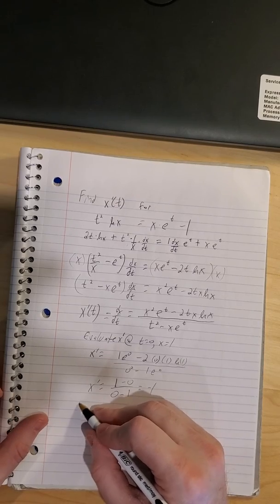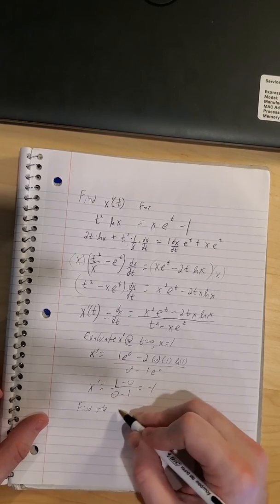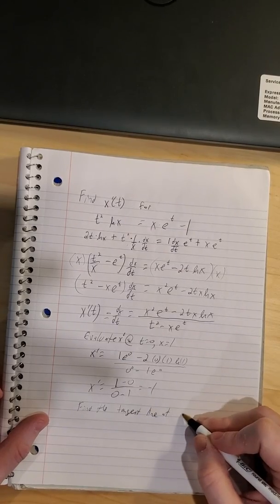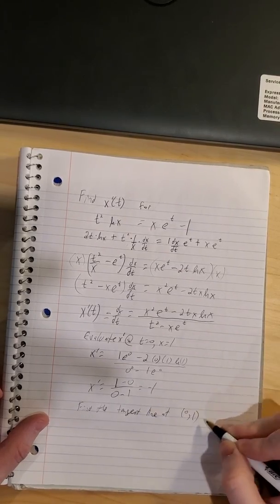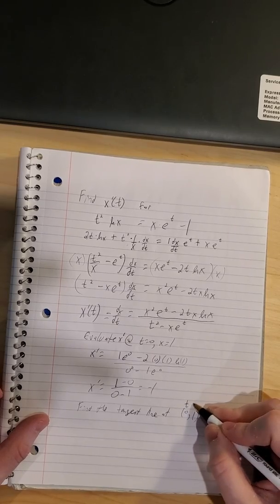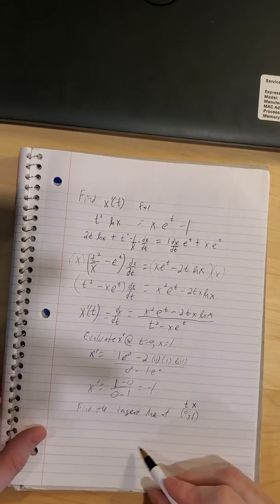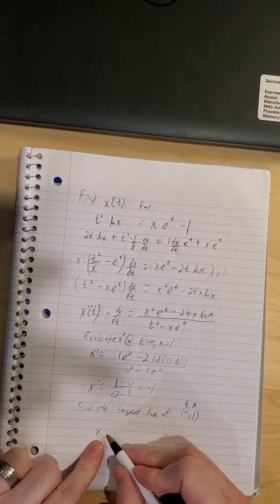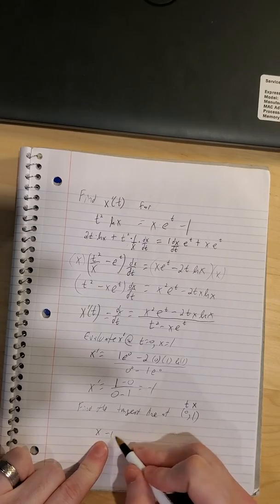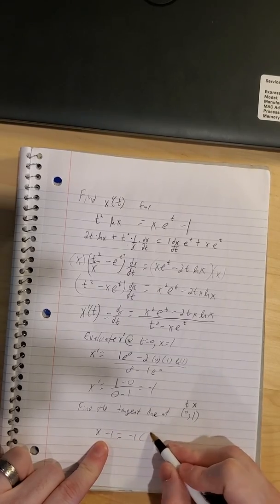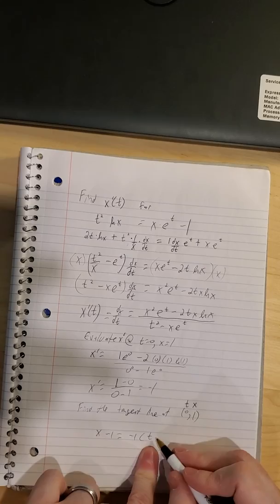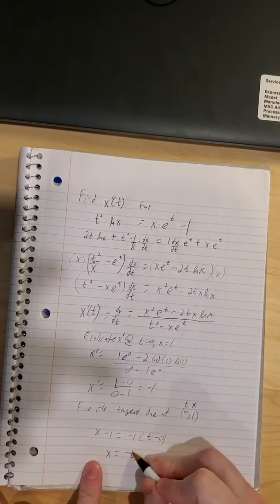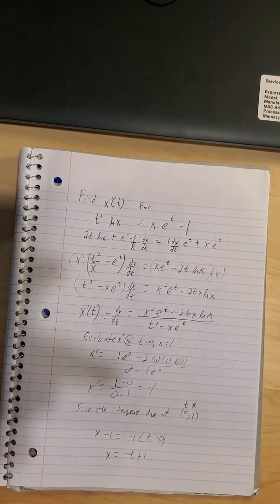If they ask for a tangent line, we use the point 0, 1. Remember on these, it's t comma x this time. So then change in output. So instead of y minus something, it's x minus something. So x minus 1 is our slope times input variable, which is now t minus 0. So x is negative t plus 1.